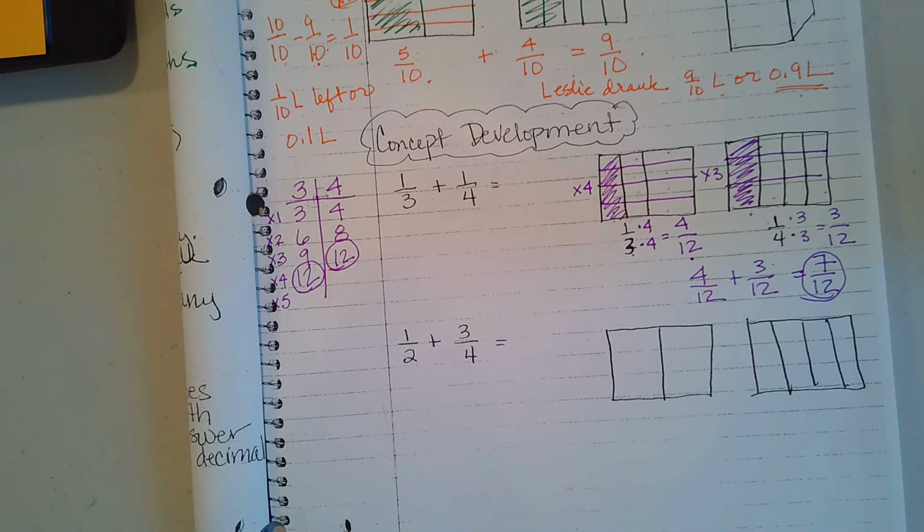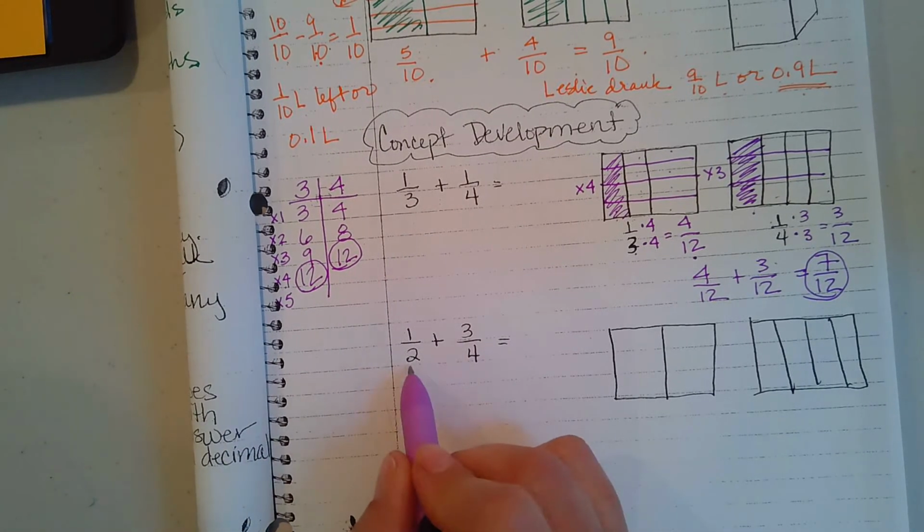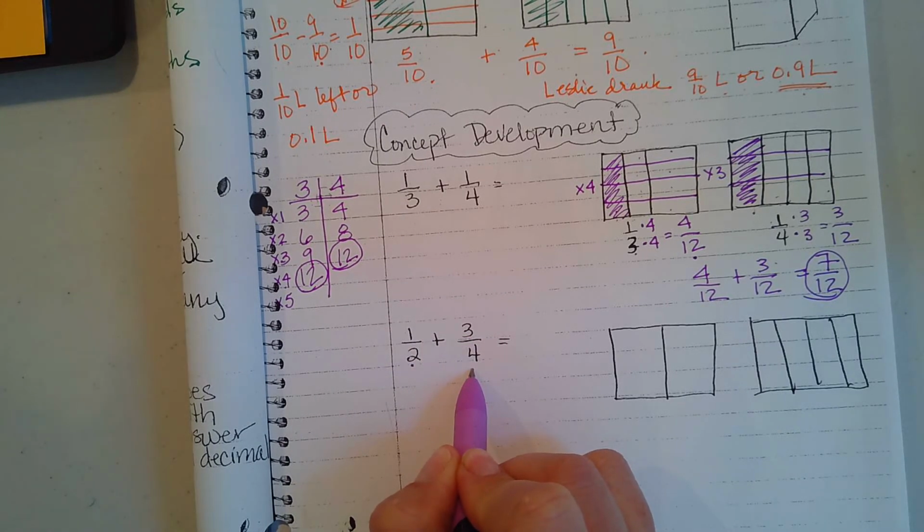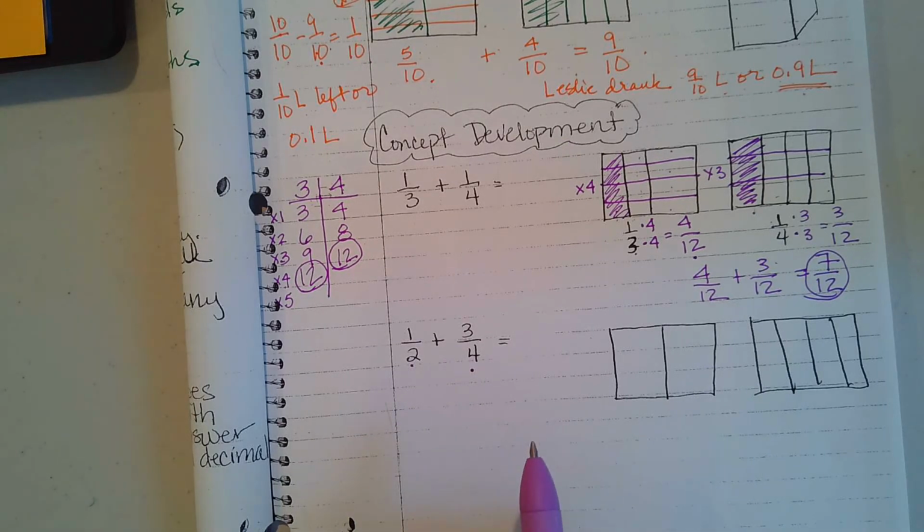All right, we can do that same thing with our next problem. So ask yourself again, here's 1/2, and I'm adding 3/4. Do you think our answer is going to end up being more than 1? And if so, why do you think that? Well, we know that 3/4 is more than 1/2. And if it's added to 1/2, we're going to have an answer that is more than 1 whole, right?